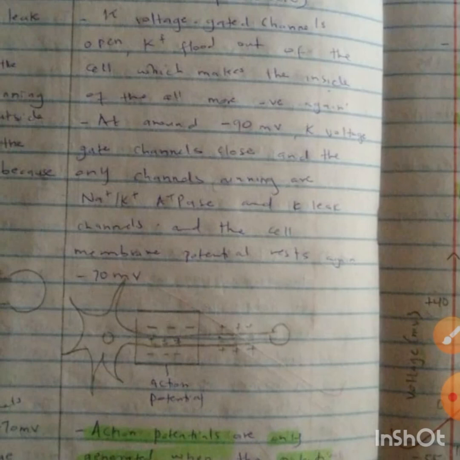Potassium channels will open and let out potassium ions, until the outside has more positive than negative, and we reach negative 90 millivolts.